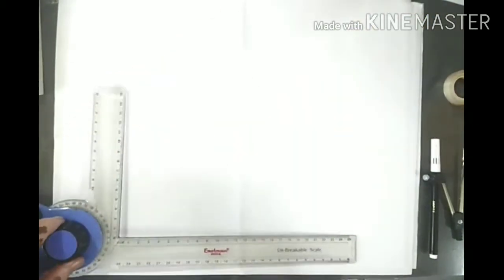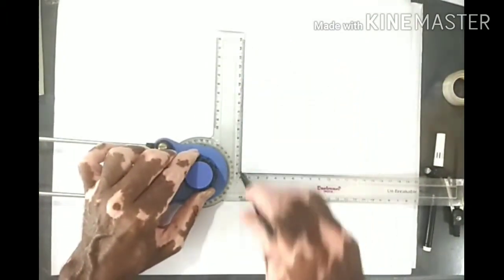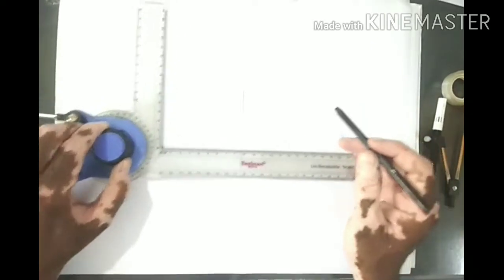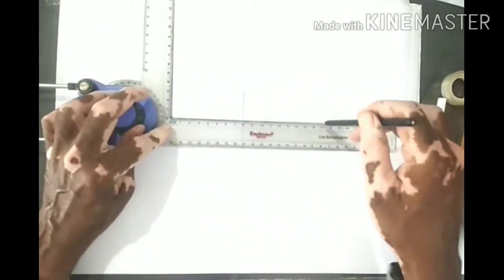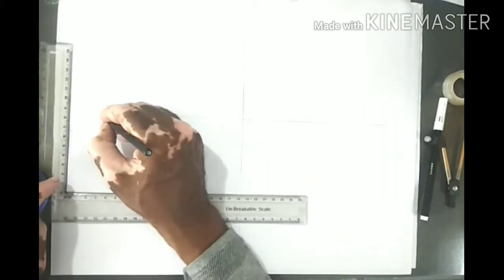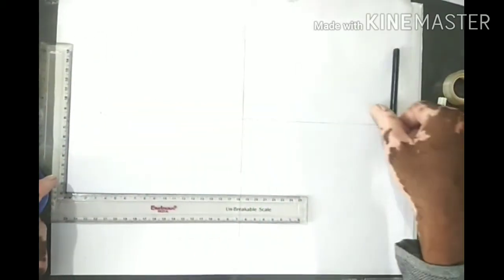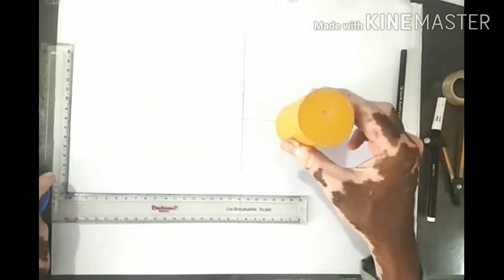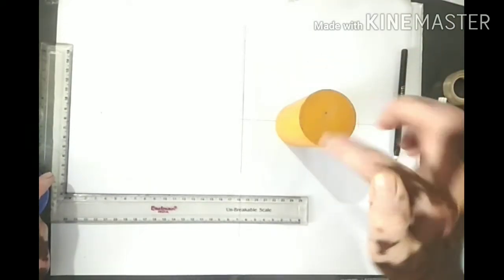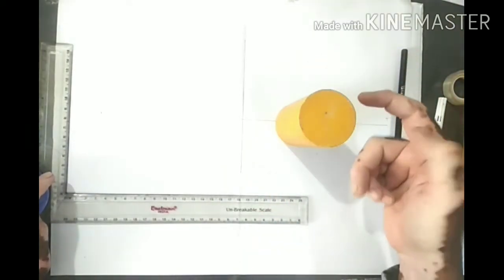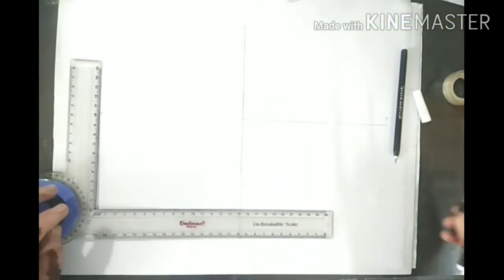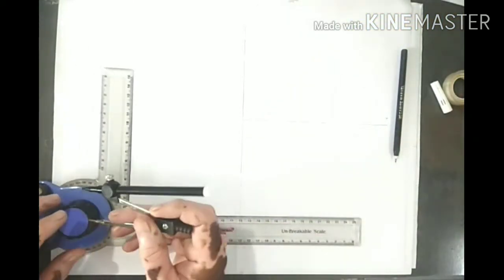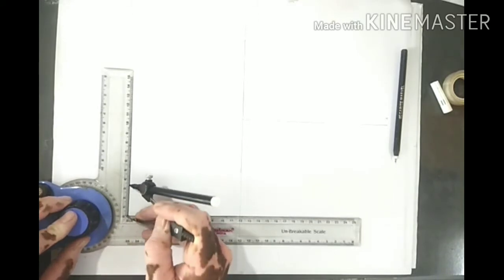vertical cylinder. So this reference line, XY, X dash Y dash. So for the vertical cylinder, top view will be a circle, front view will be a rectangle, side view will be a rectangle. So top view diameter is 70, means radius 35.